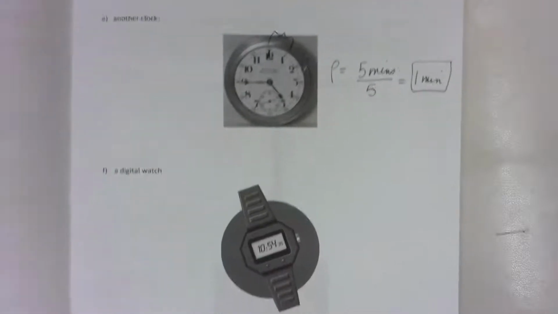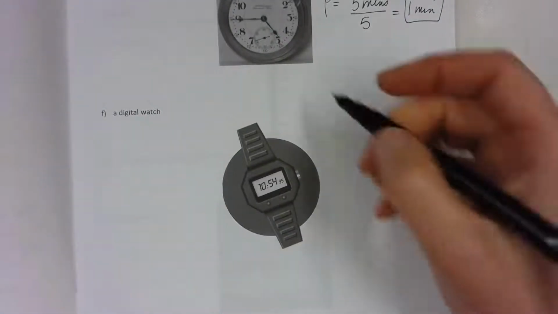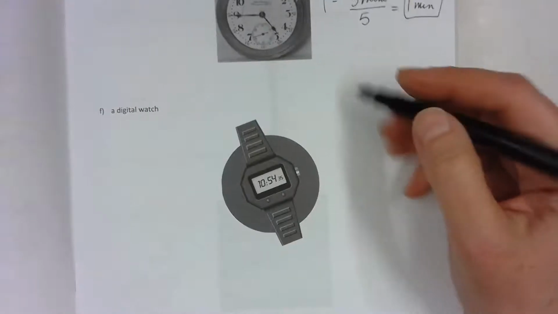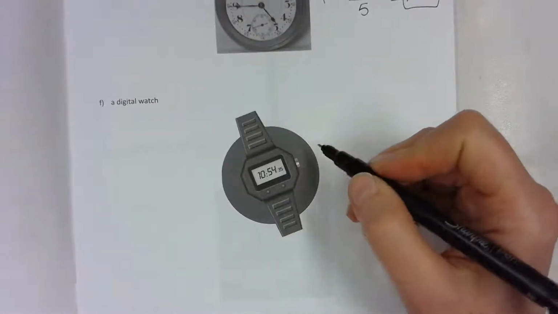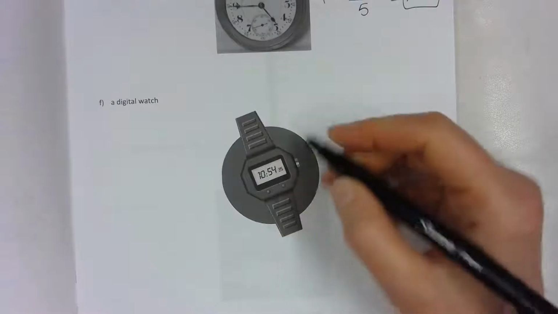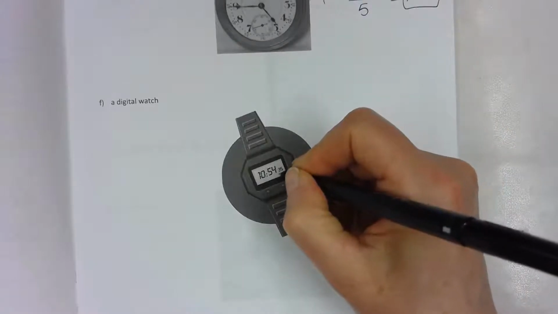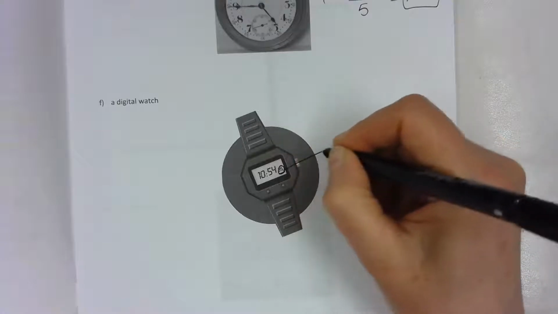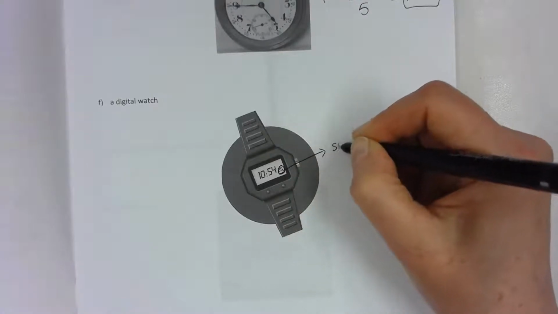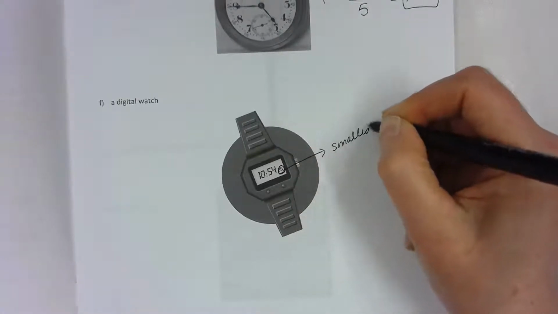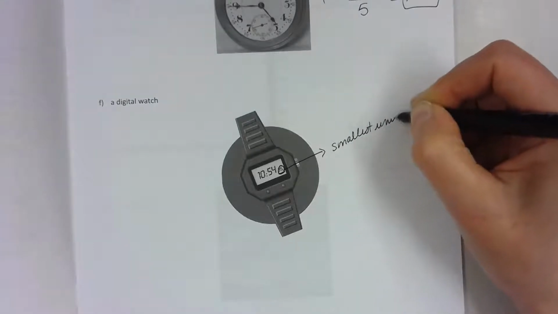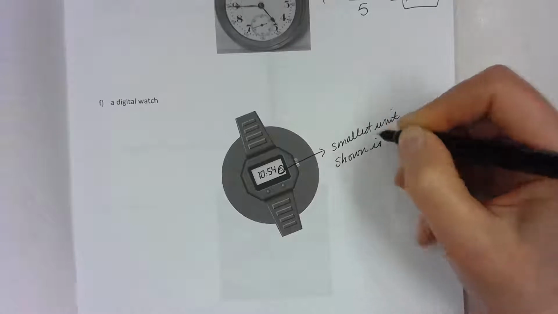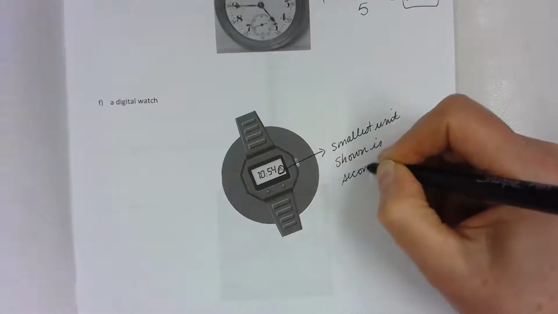Now, a digital watch, this is tough. Although this is a picture, we're actually given numbers to work with. So the precision is the smallest unit shown, which is seconds, because seconds is smaller than minutes and hours.